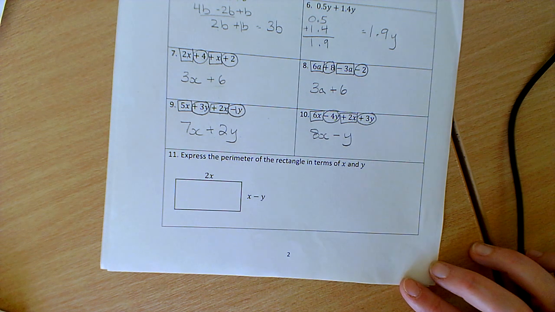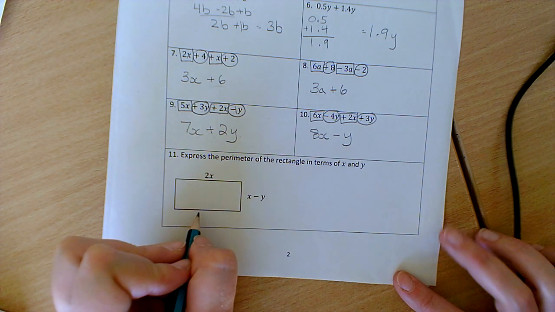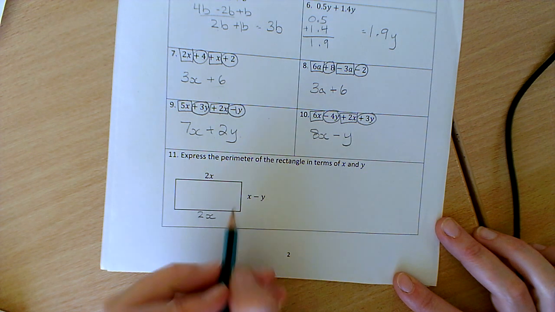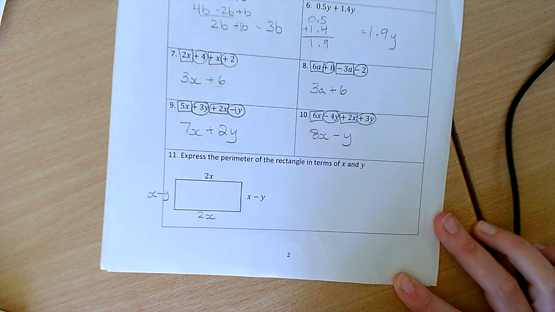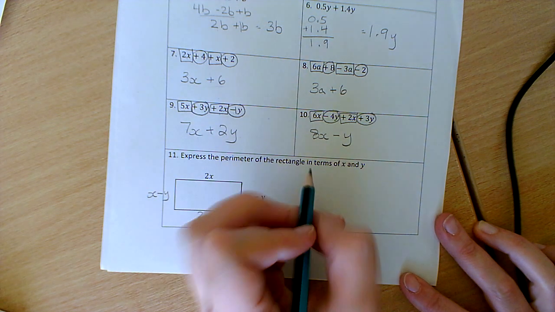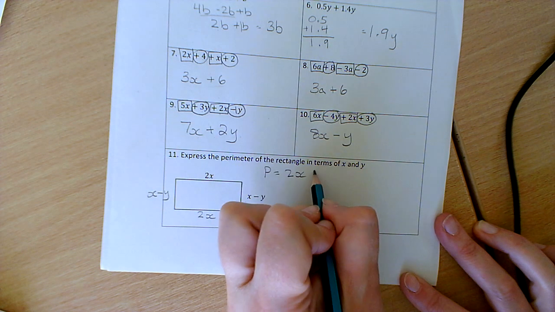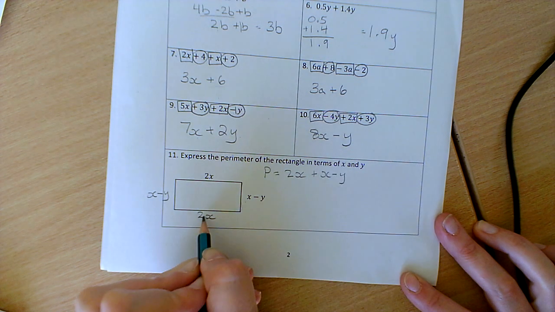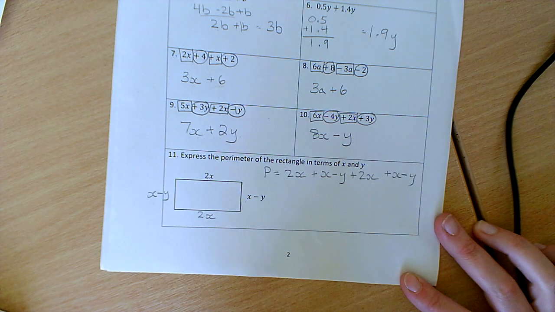Now question 11, we want to express the perimeter of the rectangle in terms of x and y. So the perimeter, we know, is the distance around the outside of the shape. So if this length was 2x, the opposite side would also be 2x. If this length was x minus y, the opposite side would be x minus y. So to find the perimeter, perimeter equals 2x plus x minus y plus 2x plus x minus y.